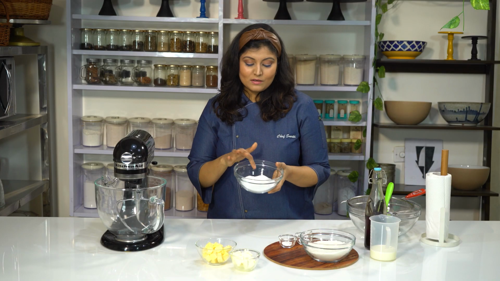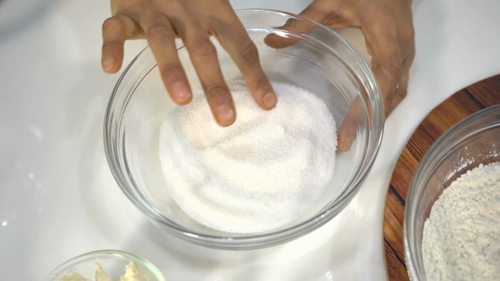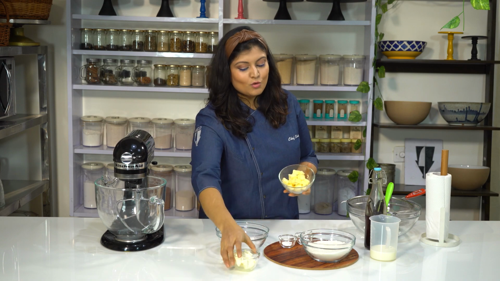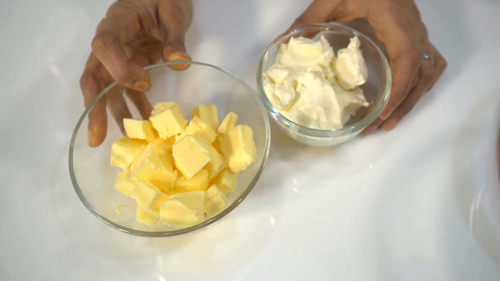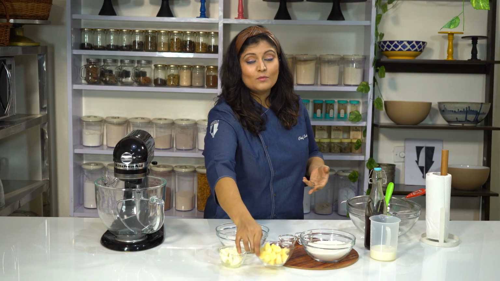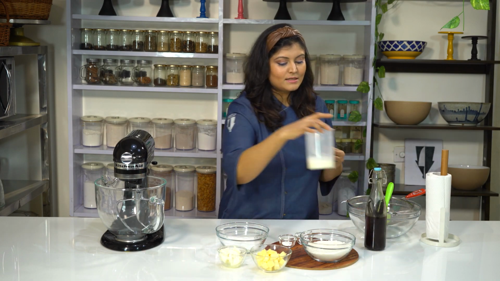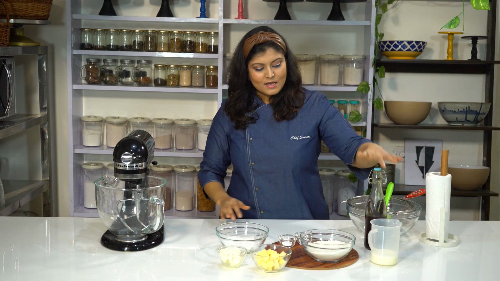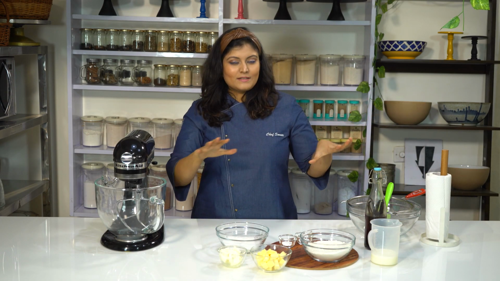Then we have our sweetener, which is going to be our sugar in this case. Then we have fats. In this case, we have two kinds of fats. We have our cream cheese as well as the butter, okay. And then we have our liquids. So in this case, our liquids are going to be milk and vanilla extract. So this is the broad categories.